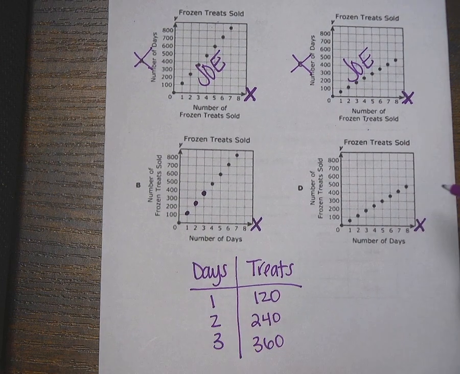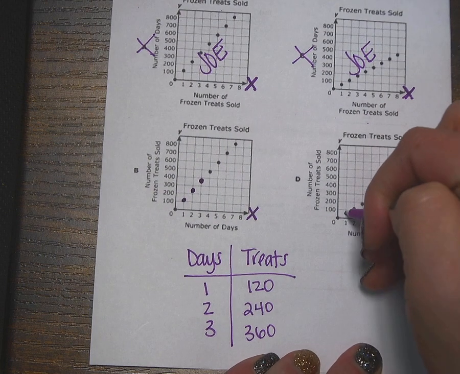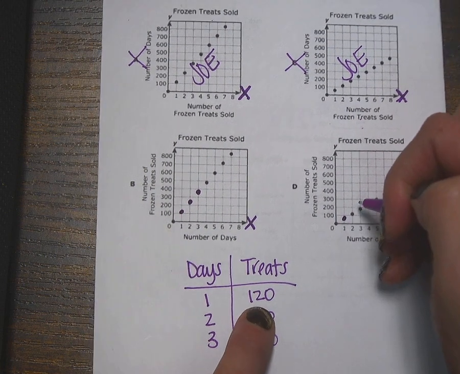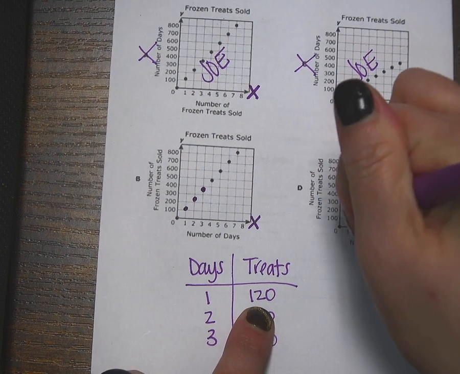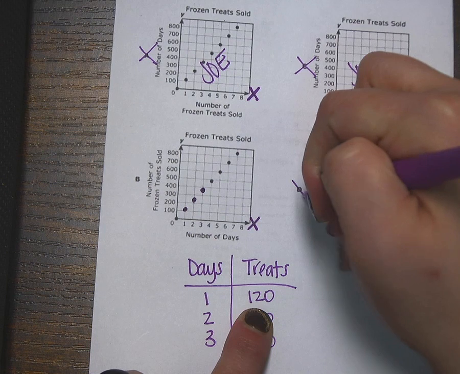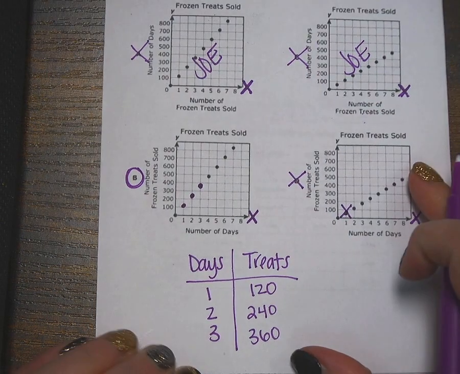So let's check this one just to be sure. So in this one, we went over one day. Did we go up to 120 treats? No, we're actually below 100. So this point is in the wrong place, and therefore that's a wrong answer. So B is our best option.